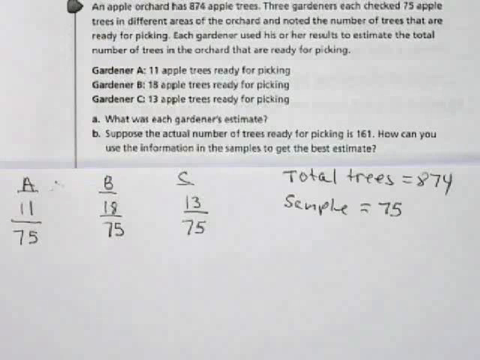You own an apple orchard, you've got 874 trees, and you're trying to figure out how many trees are ready to pick. So you send out some folks to go and check on the trees, and they each look at a sample of 75 trees. They each come back with different information based on that sample, and you're trying to figure out how many you can harvest. All right, let's see how this plays out.